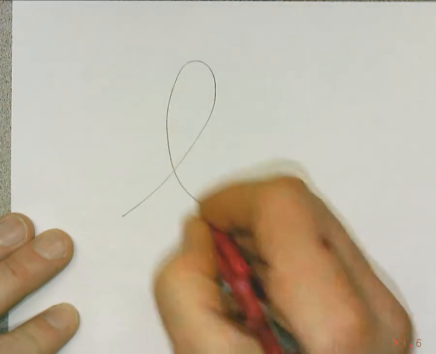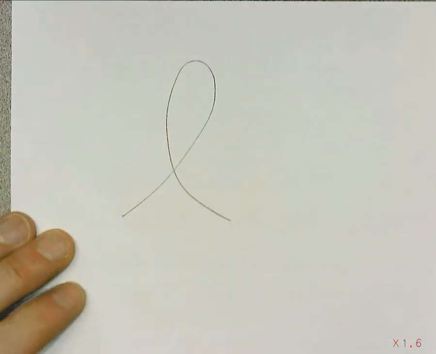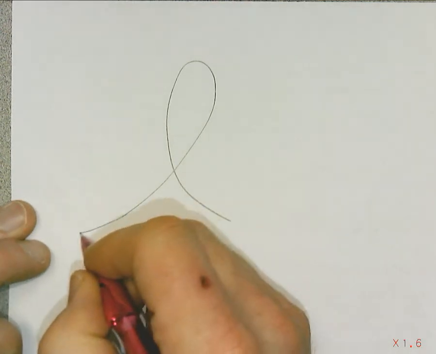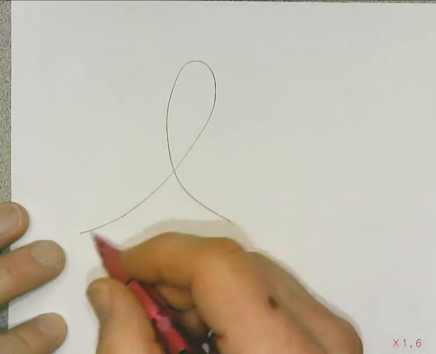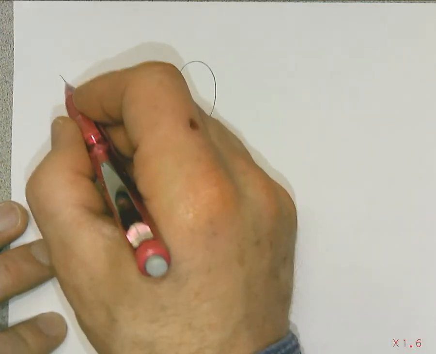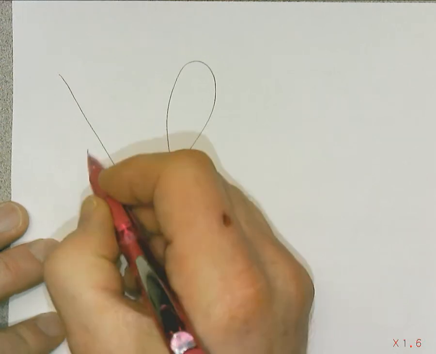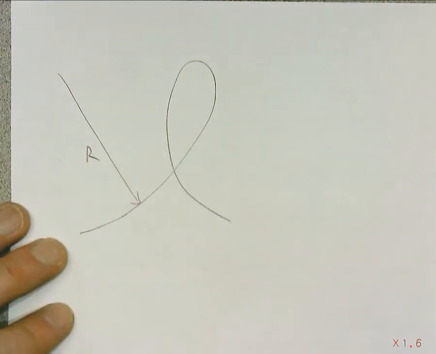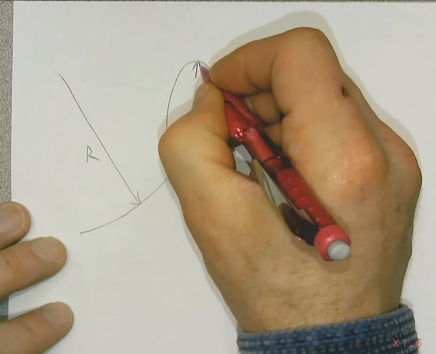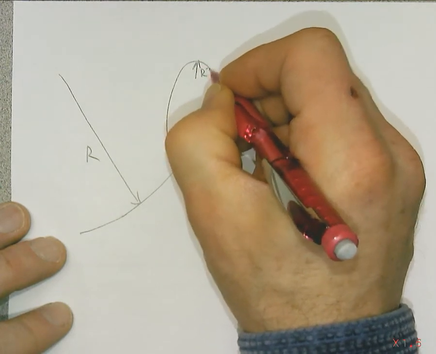Okay, so let me redraw this. We have your basic teardrop shaped roller coaster loop. This is kind of exaggerated, but what you'll notice, if you look at the big picture, is that the radius down at the bottom is huge. Look at that big radius, whereas up at the top, it's a small radius. In fact, this is what we're looking for.